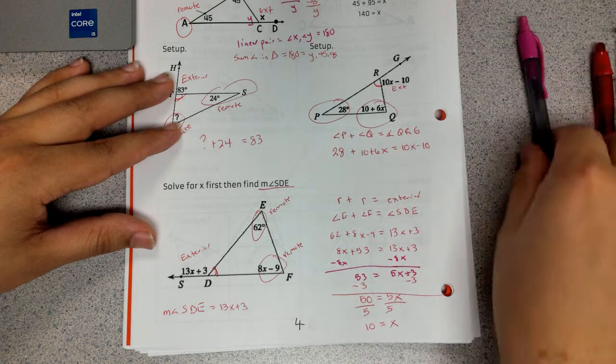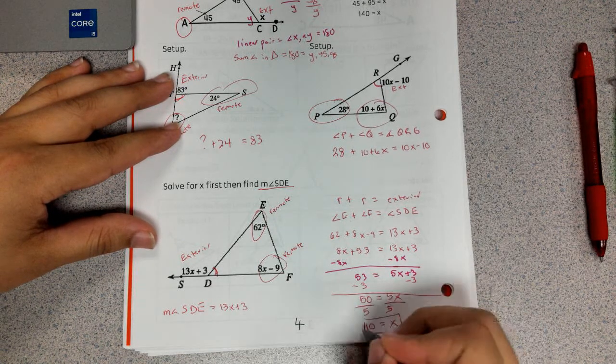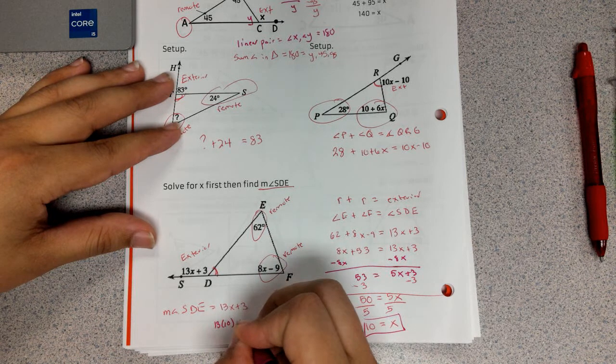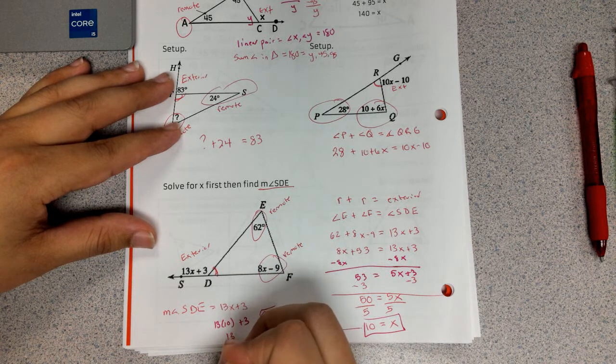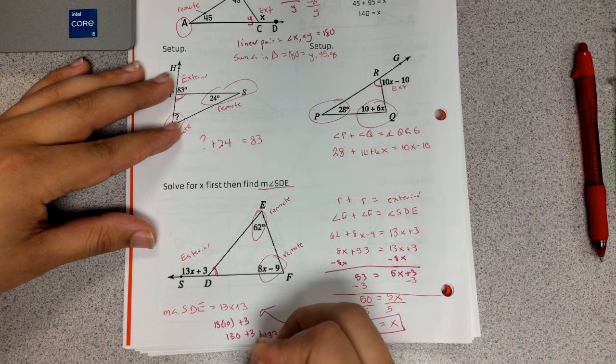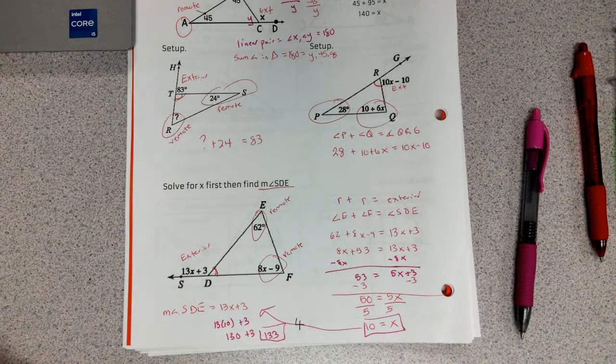So now I have my x, which means that I come over here and substitute this guy in to get SDE. So 13 times 10 plus 3, or 130 plus 3, or 133 for SDE. And that's how we do the exterior angle theorem.